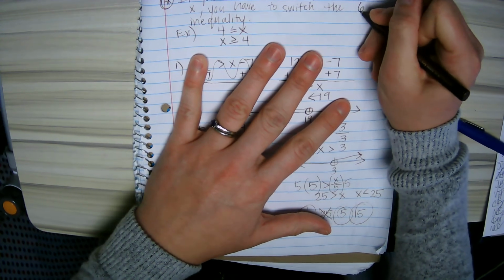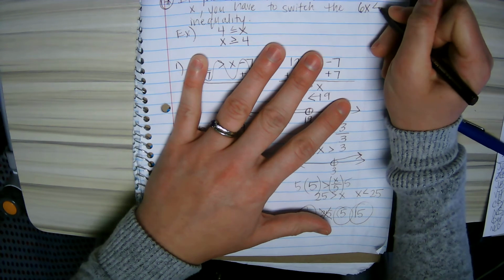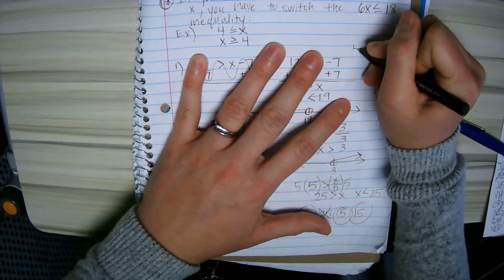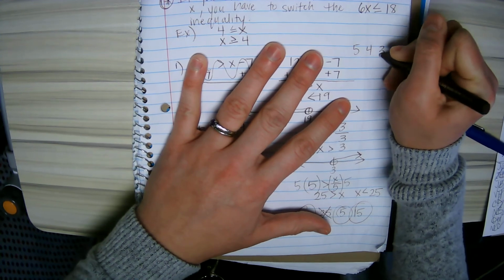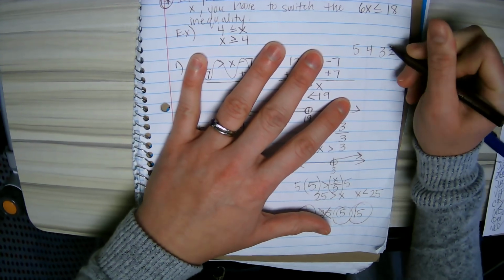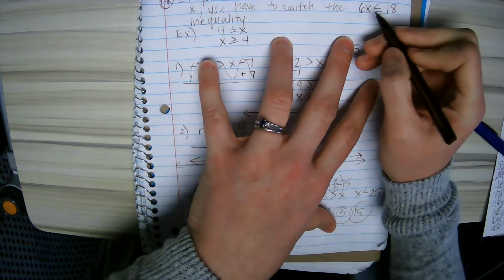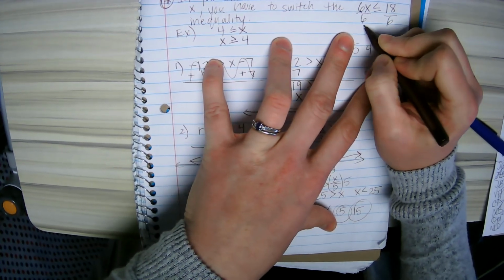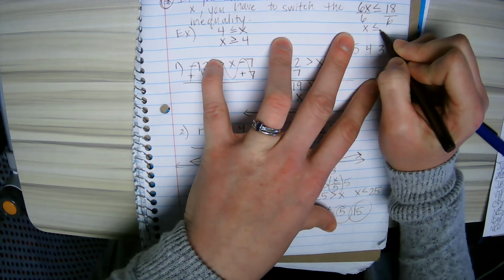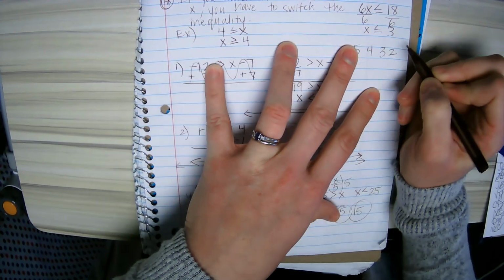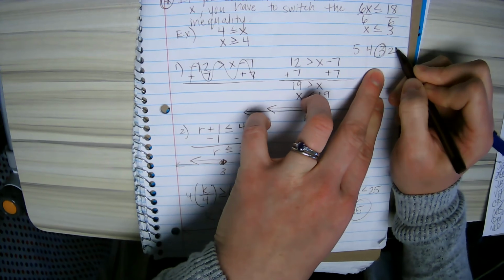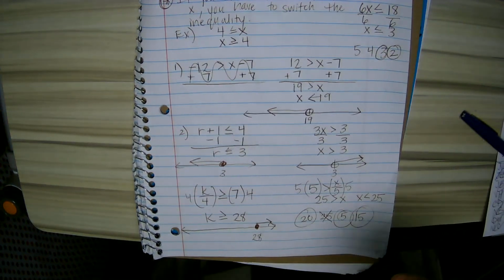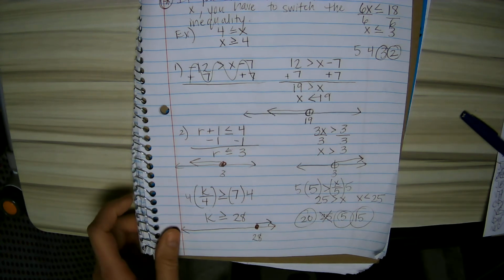How about 6x is less than or equal to 18, and we're choosing from 5, 4, 3, 2. It's not 32, it's a 2 and a 3. Okay, so I'm going to divide both sides by 6. X has to be less than or equal to 3. So it can be 3, it can be 2, but these are both greater than, so it's not those. Okay, so there's another example for you.